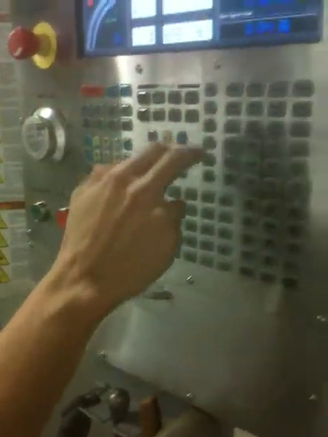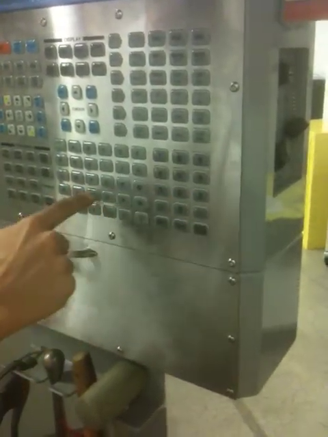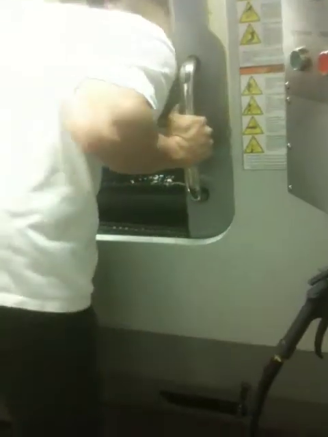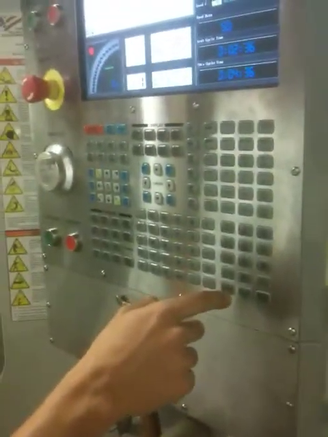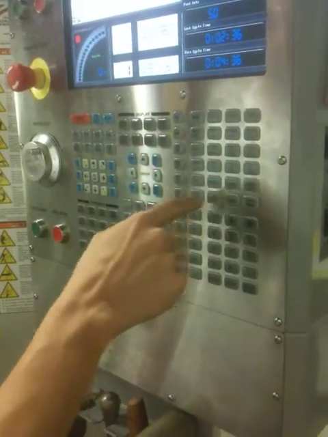So we're going to tool change. M06 T, I believe 20. 20 is the edge finder. I don't know why that's that code, but we're going to cancel that.